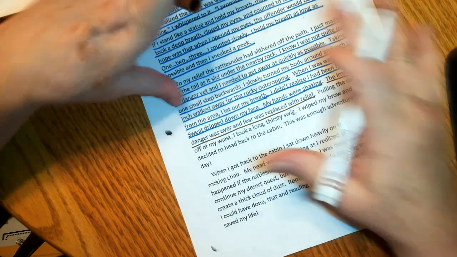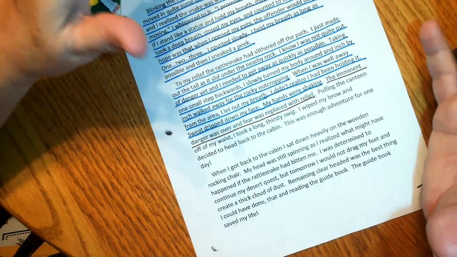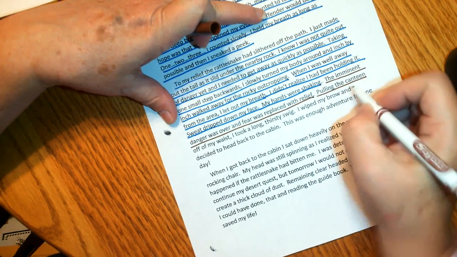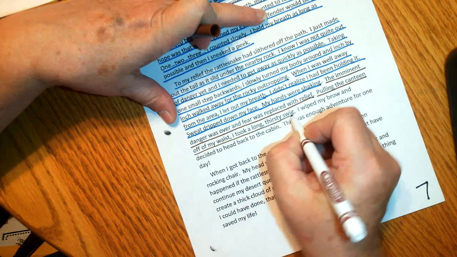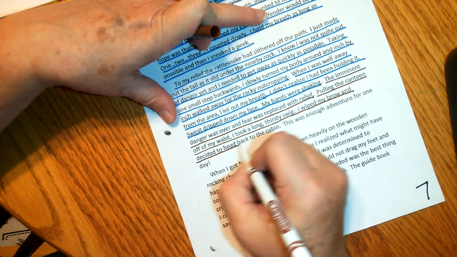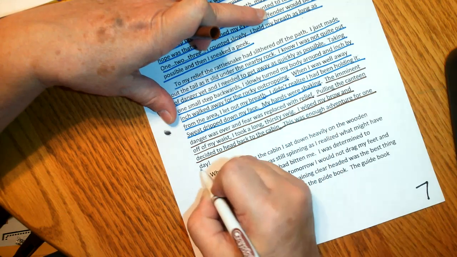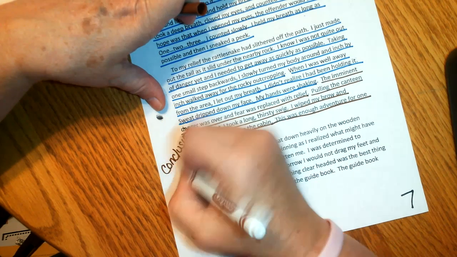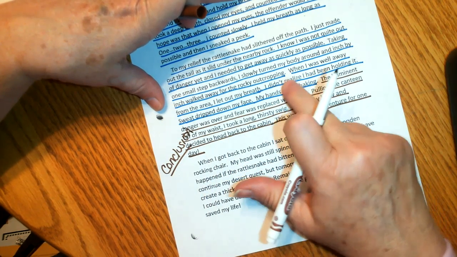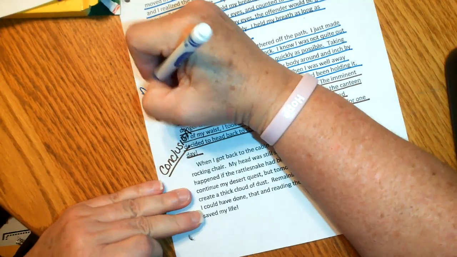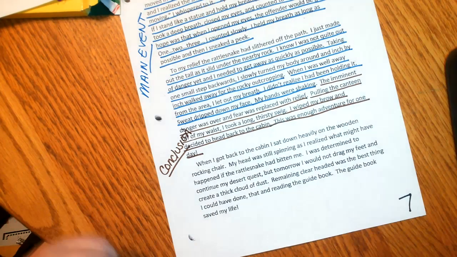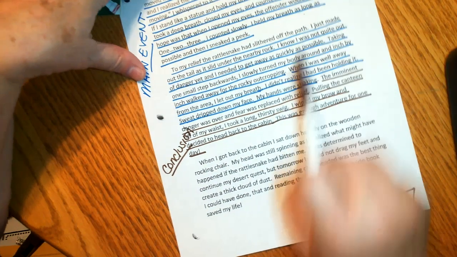And it tells me what I did. Pulling the canteen off of my waist, I took a long, thirsty swig. I wiped my brow and decided to head back to the cabin. This was enough adventure for one day. This right here is my conclusion. It is part of the last paragraph of my main event. So, the last couple of sentences of your main event is going to be your conclusion. It's not a separate paragraph. All right? That is your conclusion.